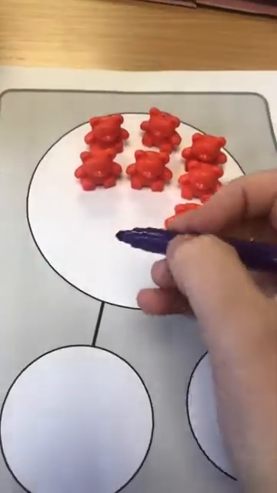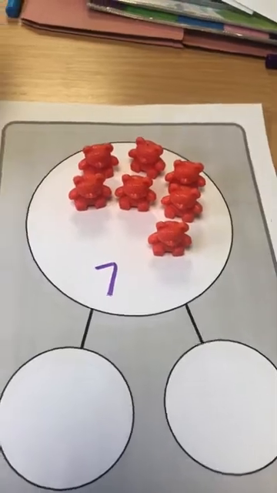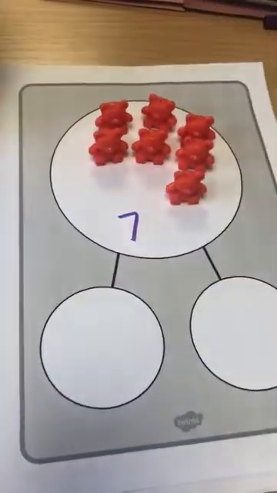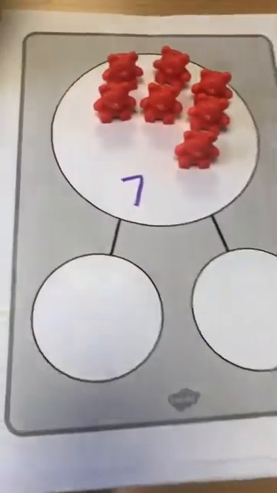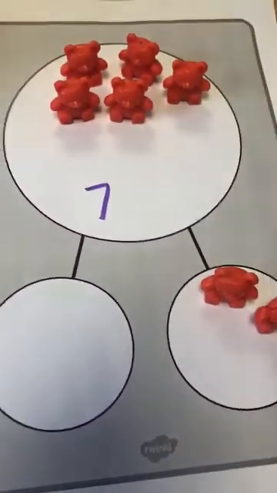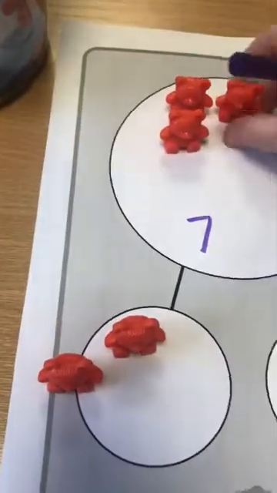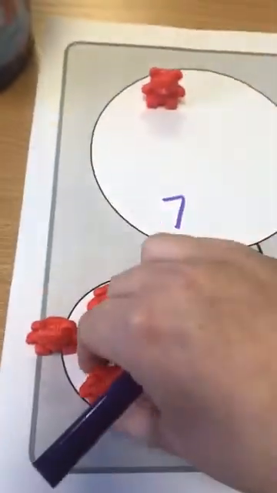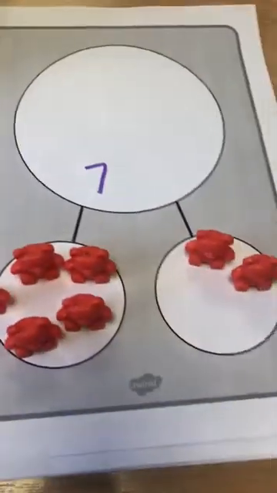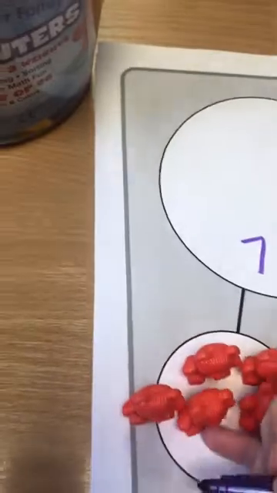Okay, so I'm starting with 7 again. And again, I'm going to break these up into different parts. So I'm going to put 2 here and then I'm going to put the rest into this part. So these 2 parts make the whole, which is 7. We have a part of 2 and we have a part of 5.